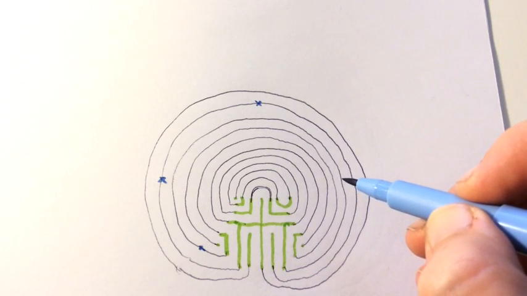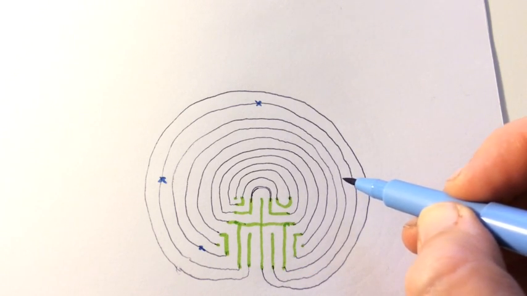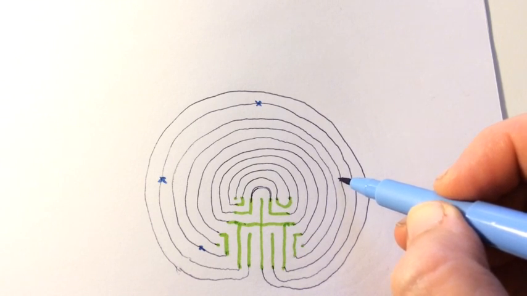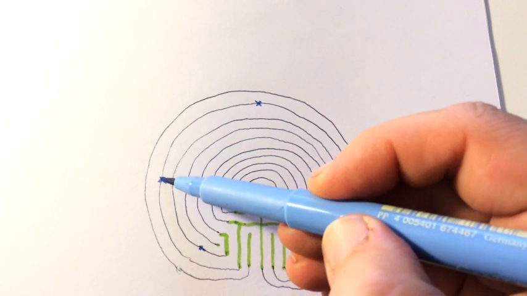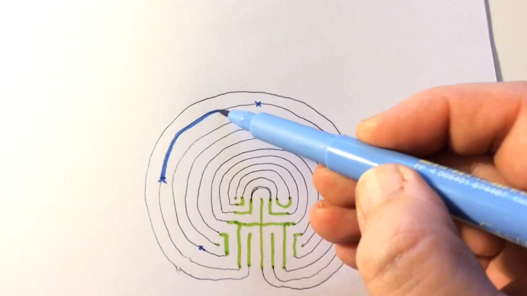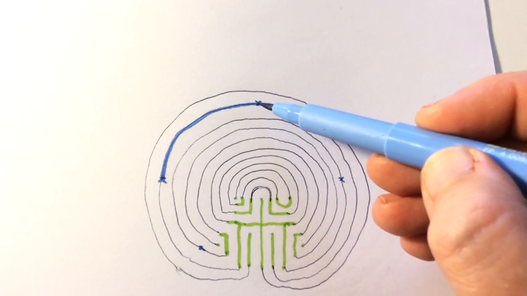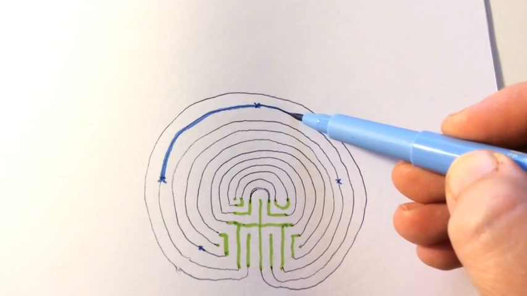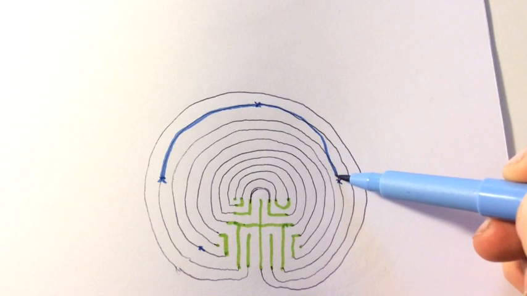And up here it's on the second line for some reason. So out here, we'll just roughly outline this for you.